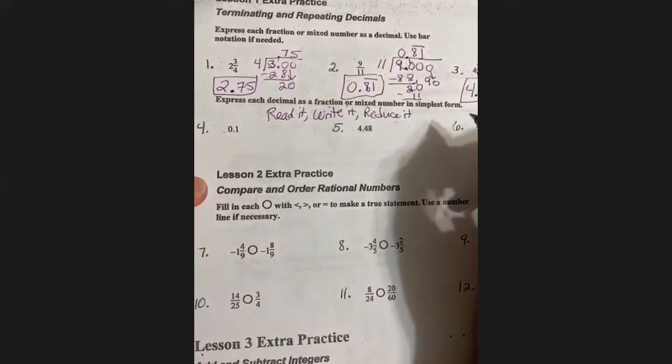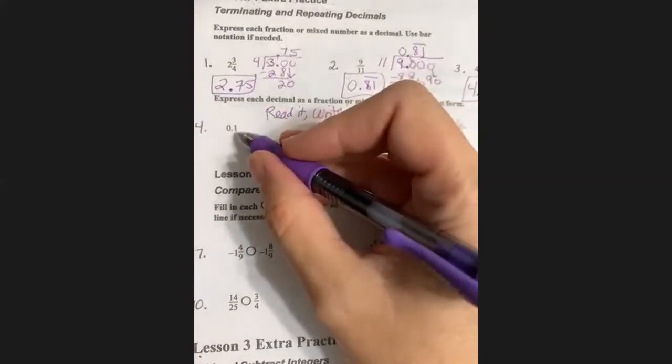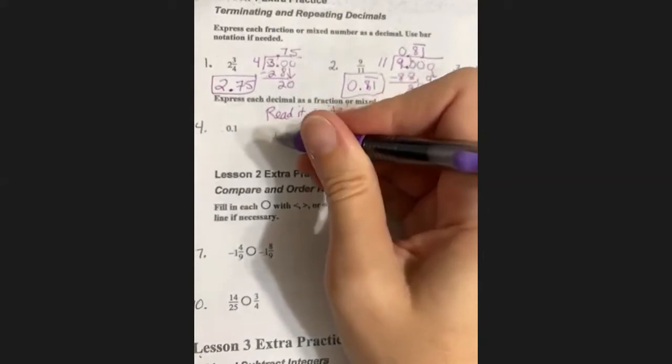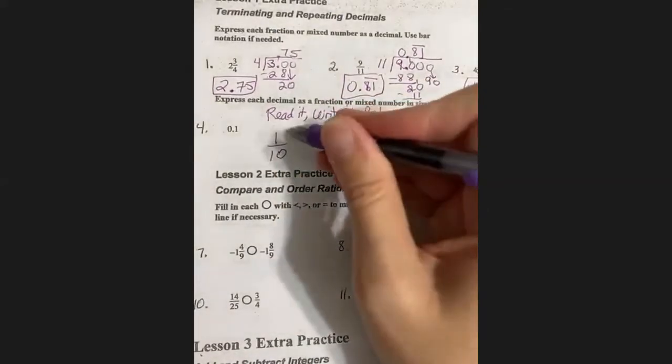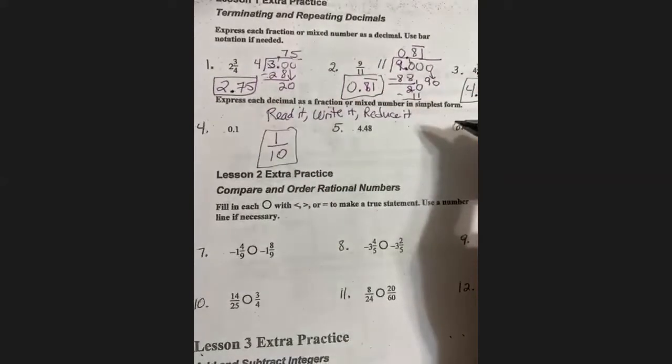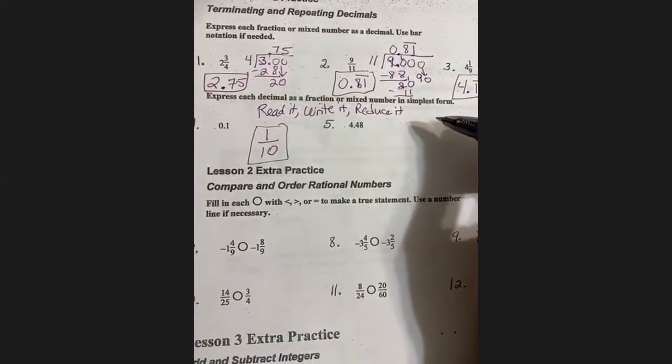So read it with correct place value. This is 1, and this 1 is in the tenths place. So we read this 1/10. There's a 1 on the top. When you hit 1, you're done. It's reduced.